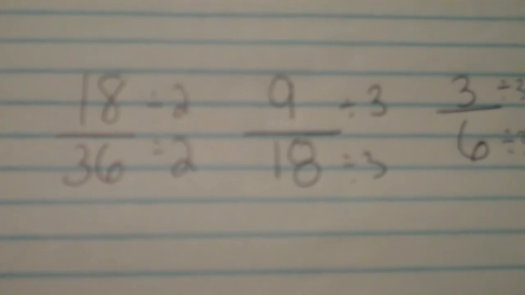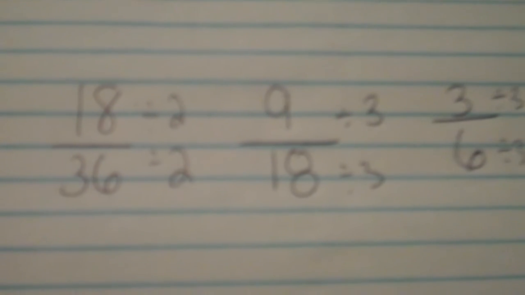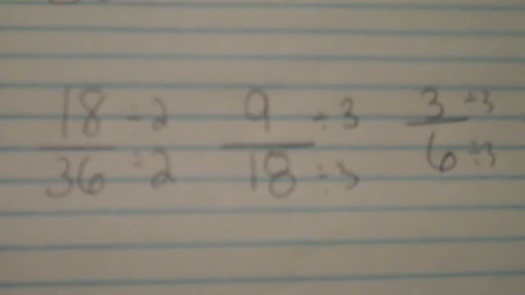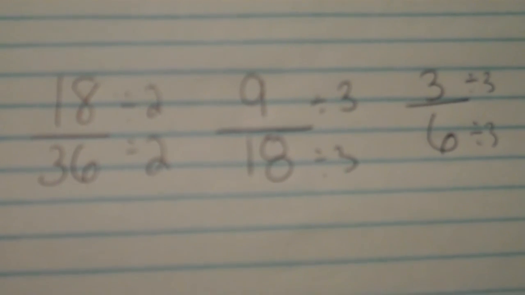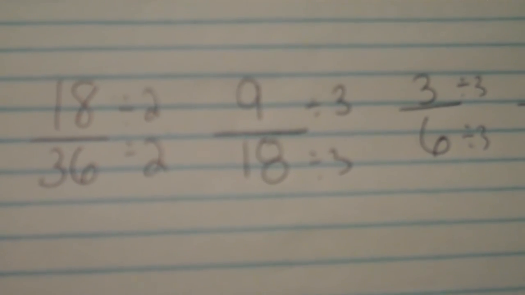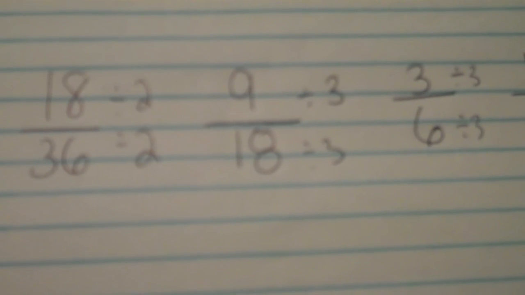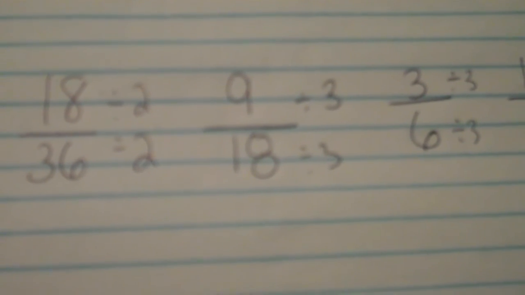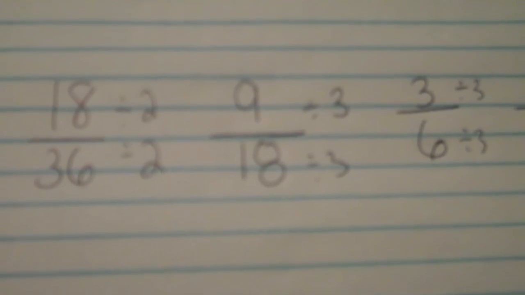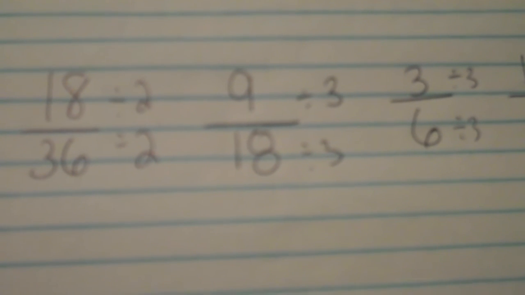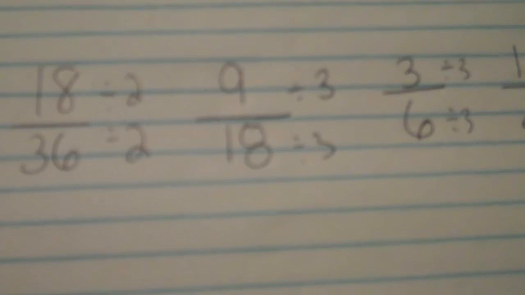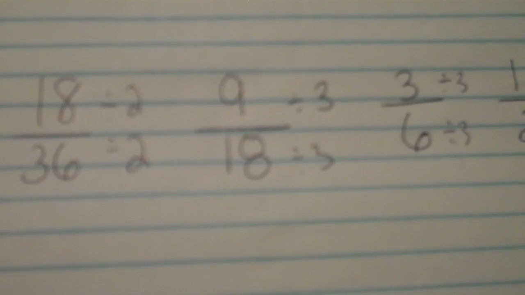But for right now, the key to remembering how to reduce or simplify a fraction is to find a common factor. Divide the numerator and denominator by that common factor. Then look at your new fraction. If there's another common factor other than 1, you keep going until the only common factor is 1. I repeat, until the only common factor is 1. So you keep thinking of common factors and keep dividing by that common factor until the only common factor is 1.